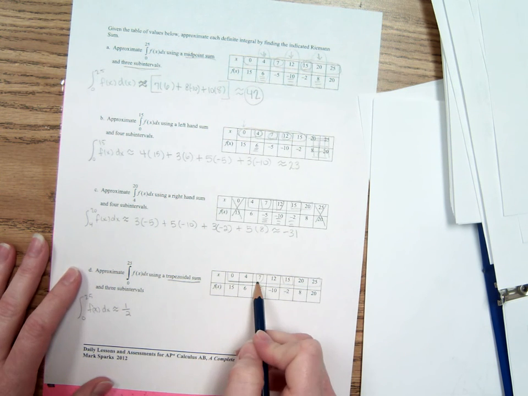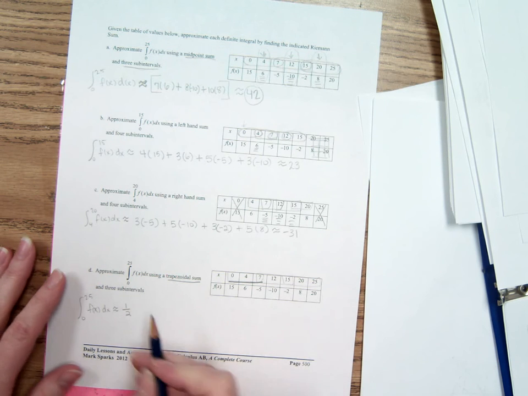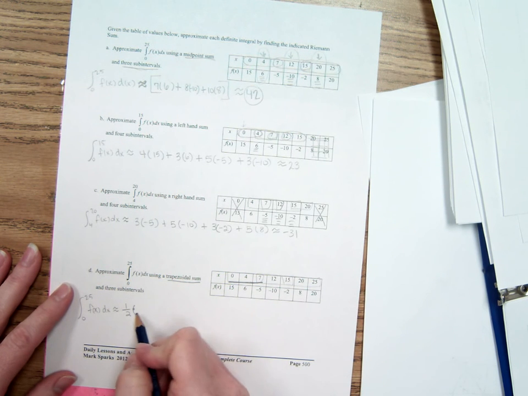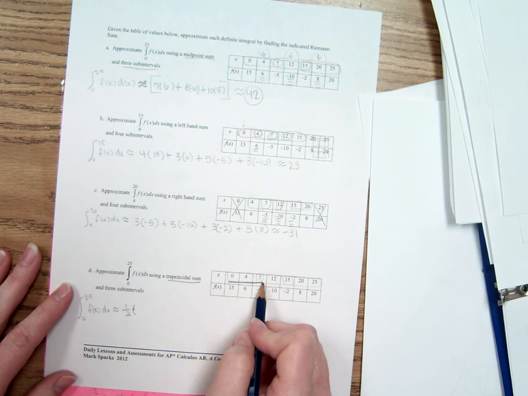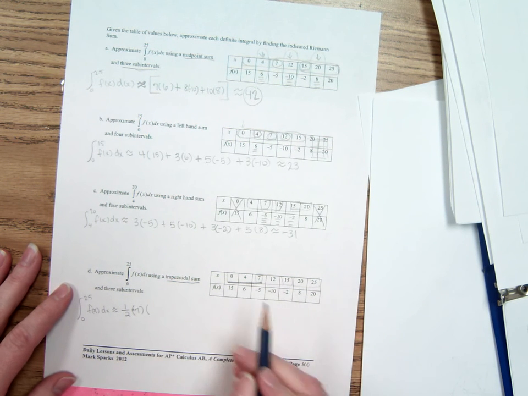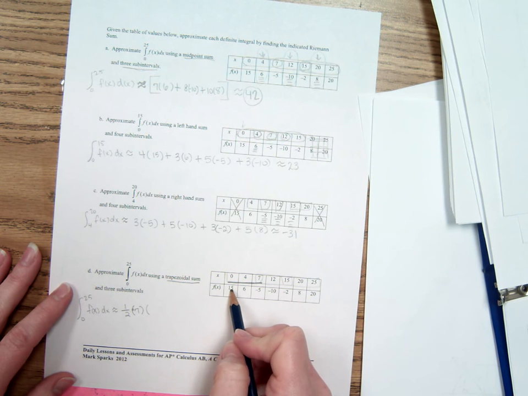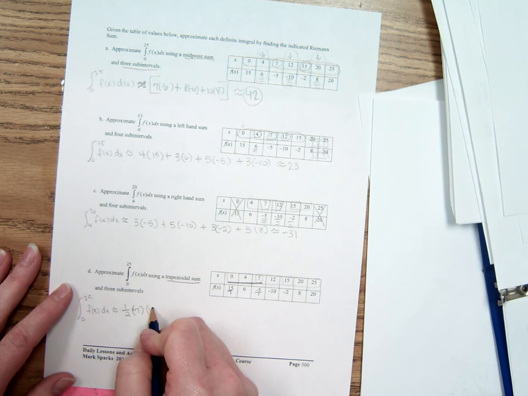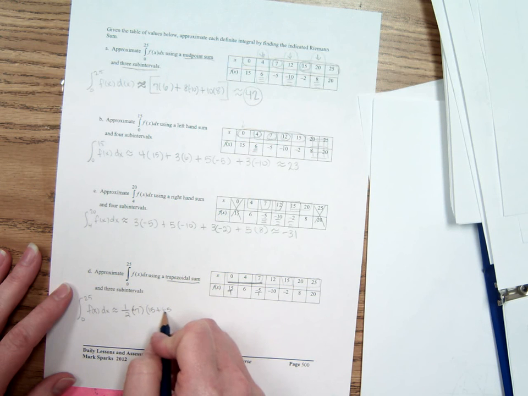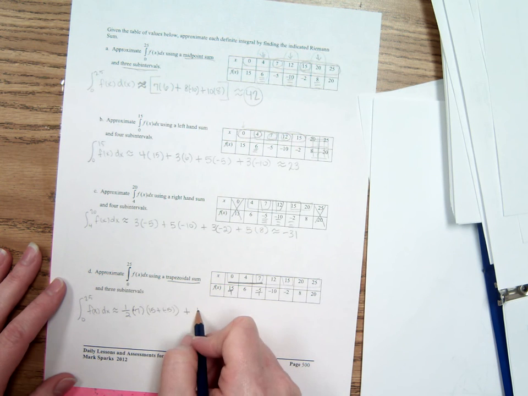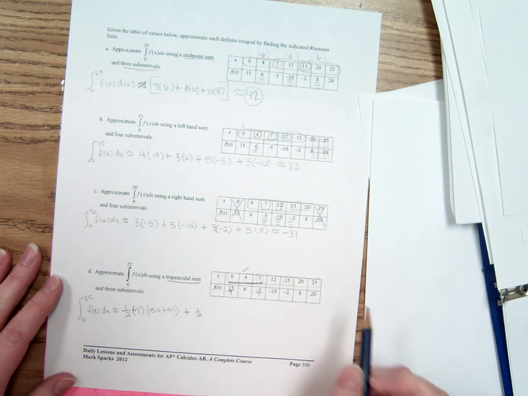What's the height of this interval? From 0 to 7. 7. Okay. Now, base 1, right here, base 2. So base 1 plus base 2. That's our first interval done. Second interval, 1/2 times the height.